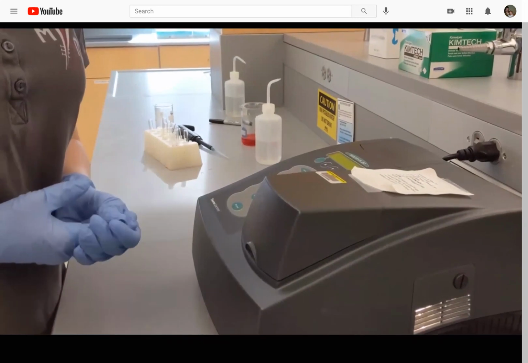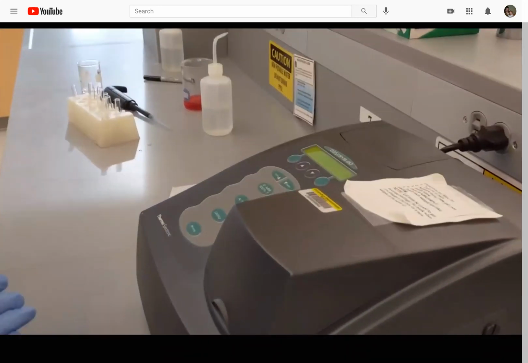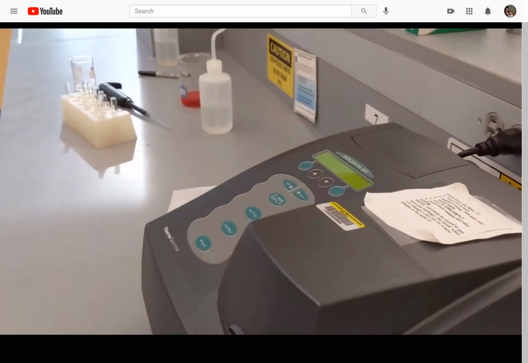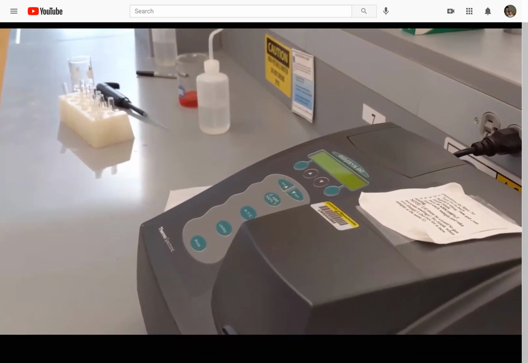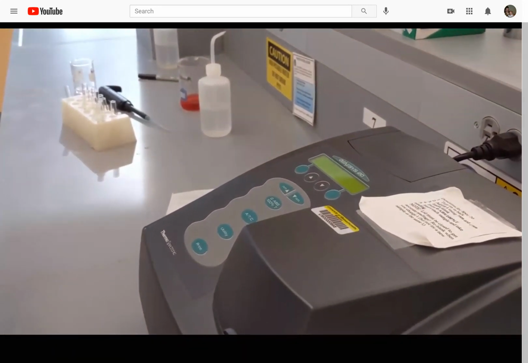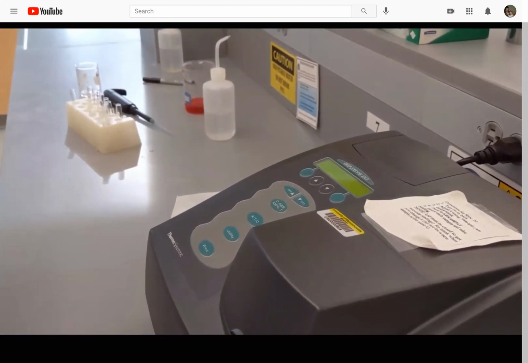And that absorbance value is 0.233, so I'm going to write that down. And that is it for the experimental section. We'll then go into some of how to process the data.